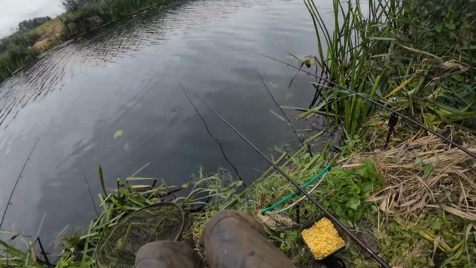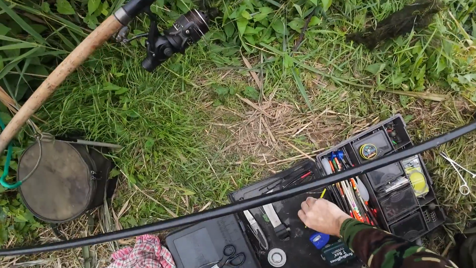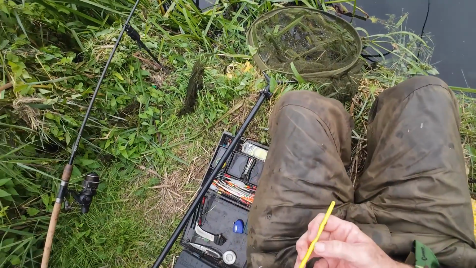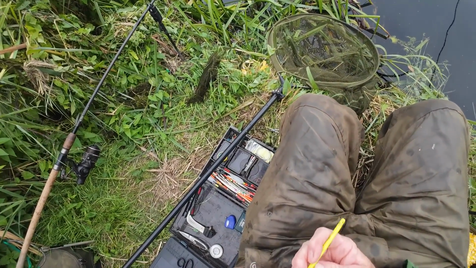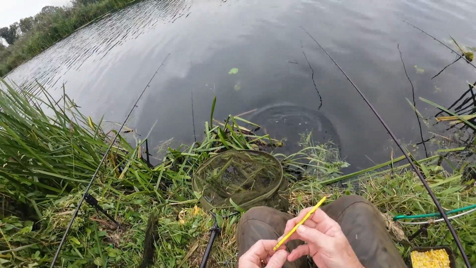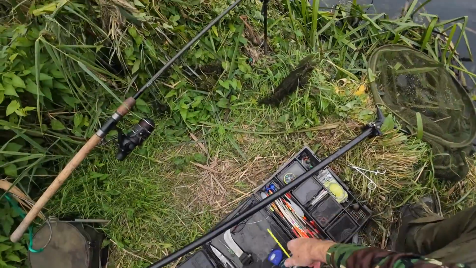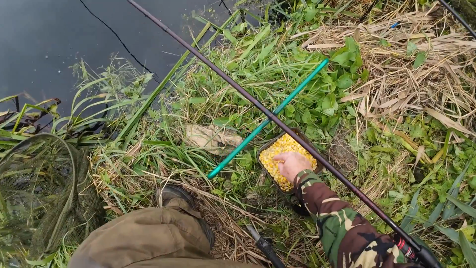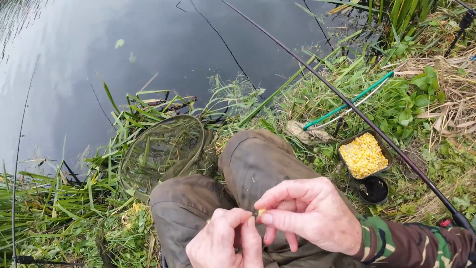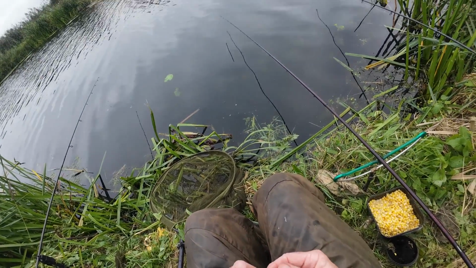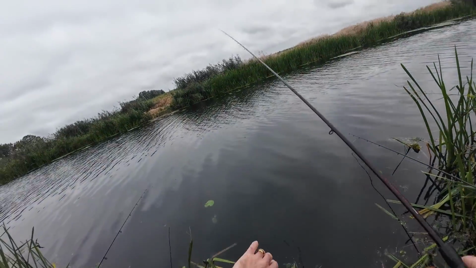What a great looking rudd, didn't they? I hadn't planned on fishing for rudd today, really.